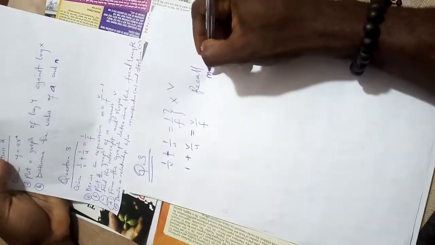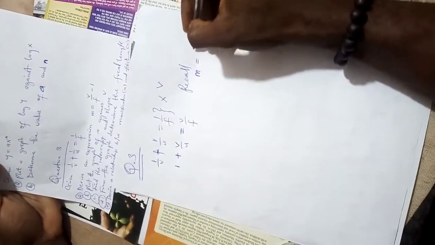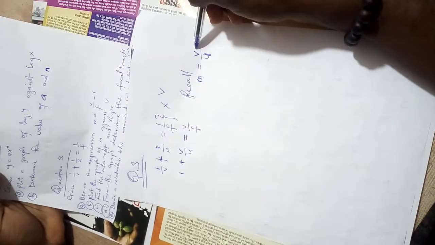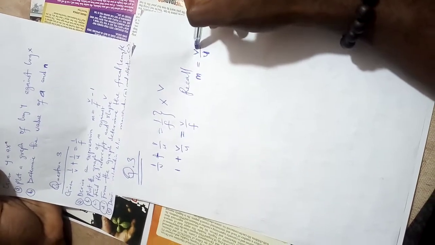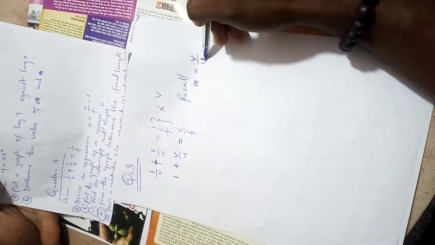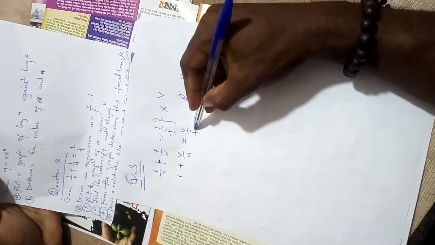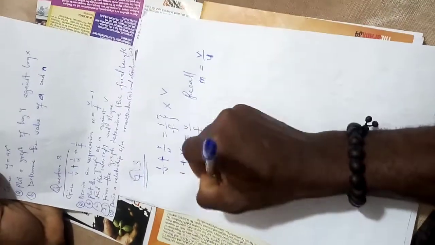So if you recall, we have that the magnification m is equal to v all over u. All right, v is the image distance, u is the object distance, and f is called the focal length.